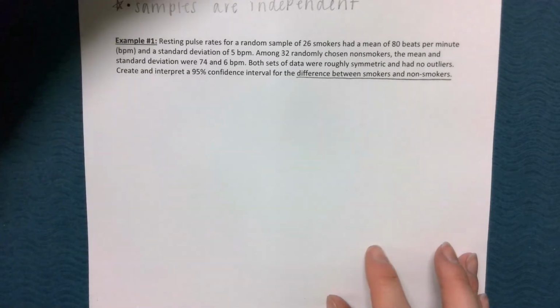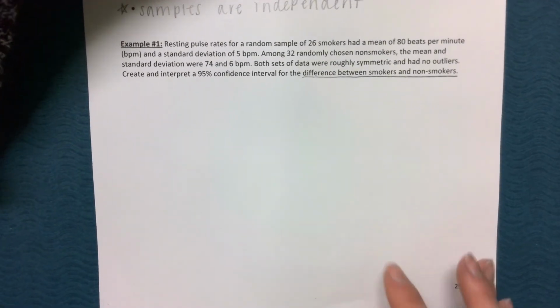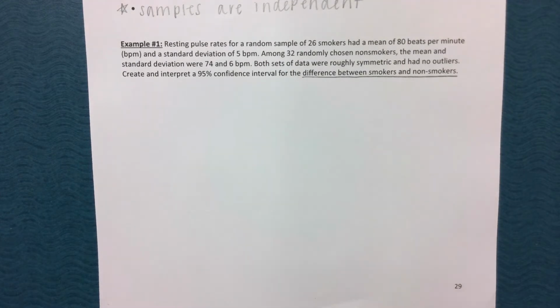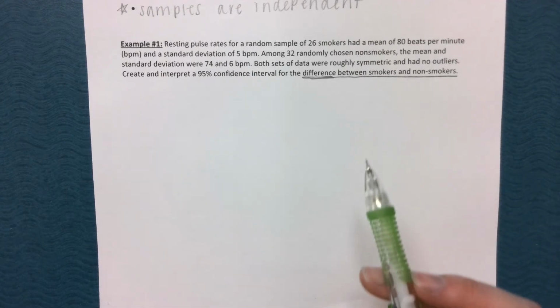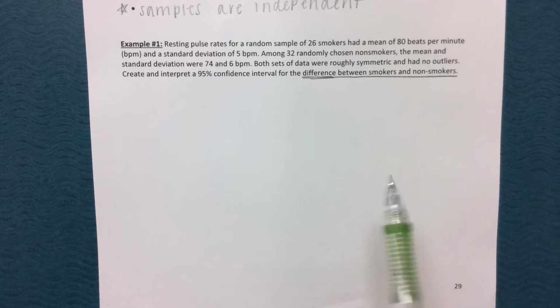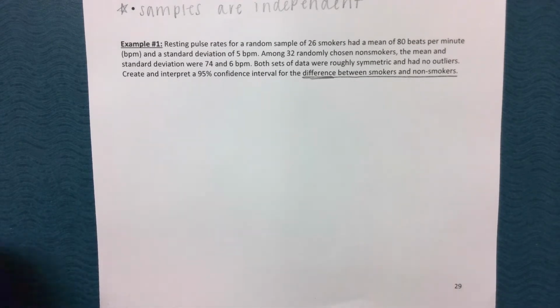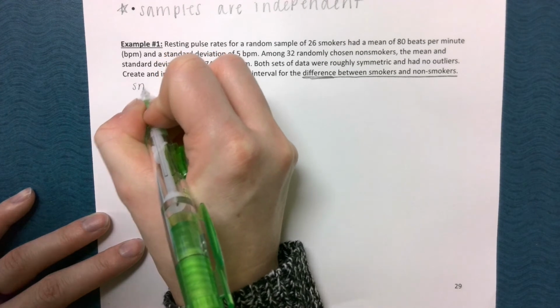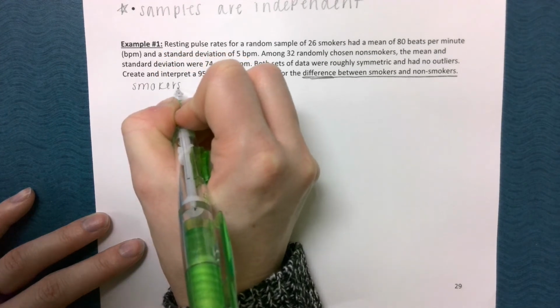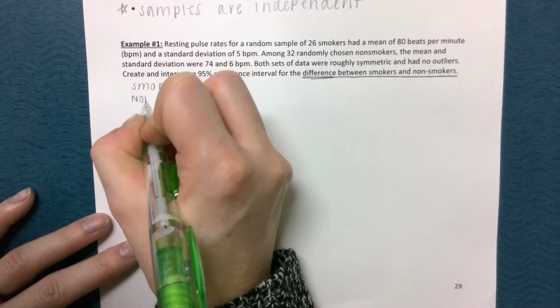So hopefully you can tell just by reading through it that we are looking at two samples here. We have smokers and we have non-smokers. I can also tell by my prompt, it says that I want to create a confidence interval for the difference. So that's telling me that I should be looking at two samples here. Okay, I'm going to start with writing out all of my variables. So I know I have two groups. I have smokers and I have non-smokers.